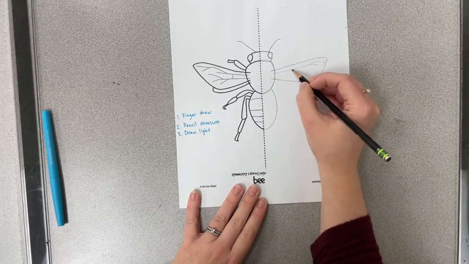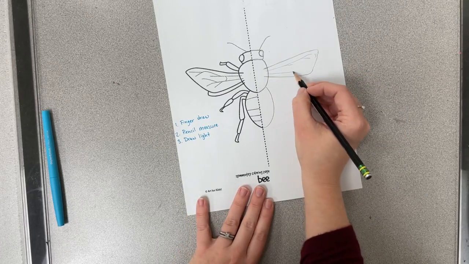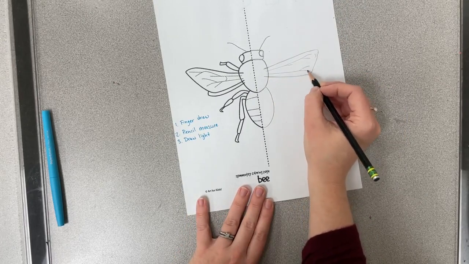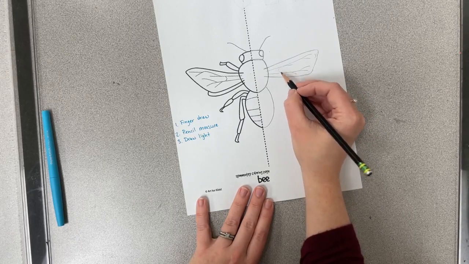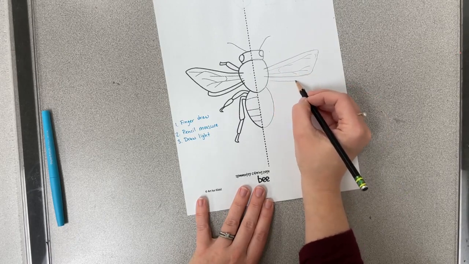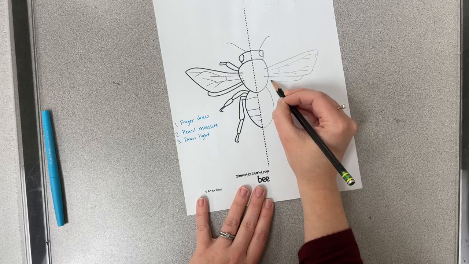So the goal today is to take your time and to go slow. If you finish in the first 5 minutes, you probably didn't take your time on your artwork, and you need to go back and work on it a little bit more.